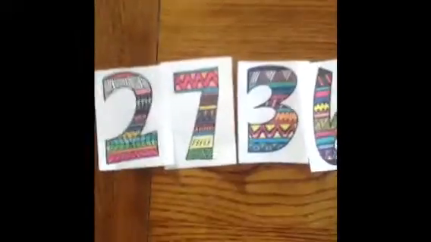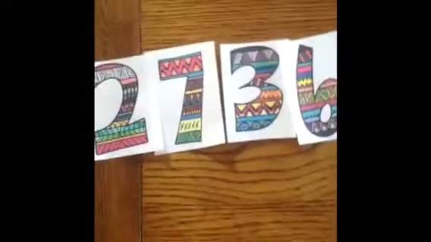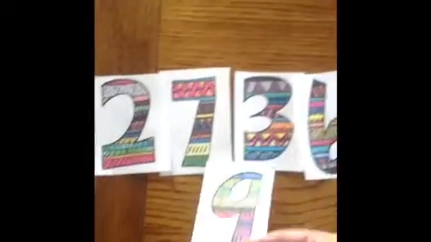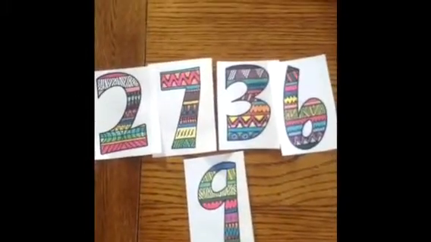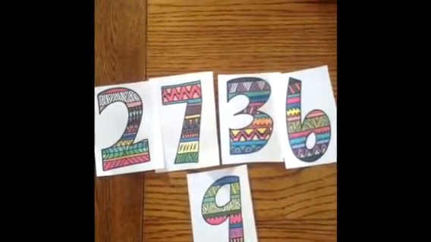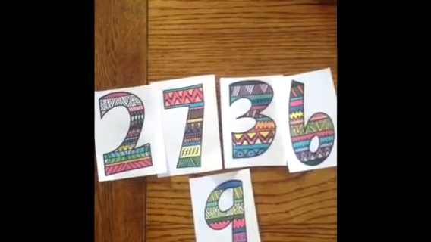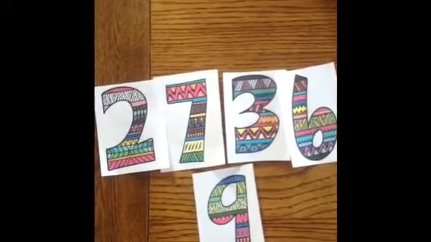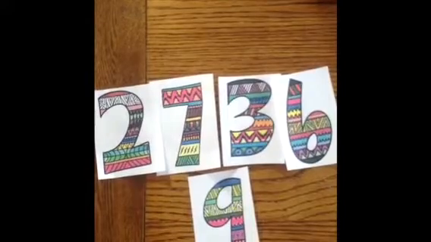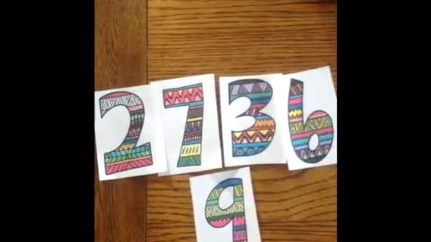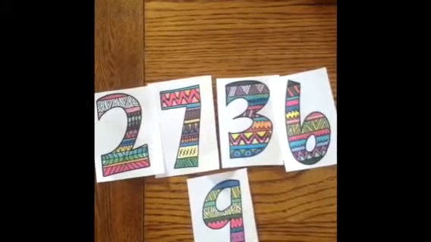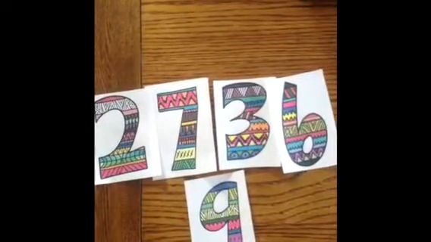Now the last one, this is a good example because this last number is also divisible by 9. Now how do you tell if a number is divisible by 9? Well, it's a lot like 3. You take the sum of its digits, and that answer should be divisible by 9. So 7 plus 2 is 9, and 3 plus 6 is 9.